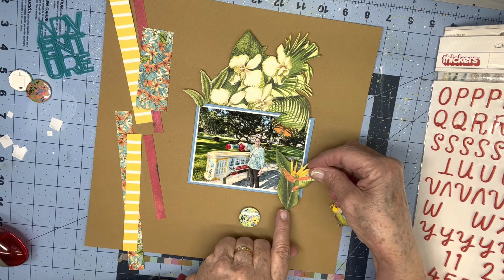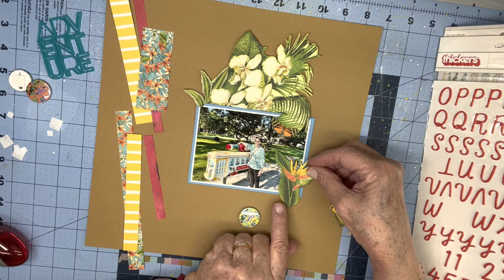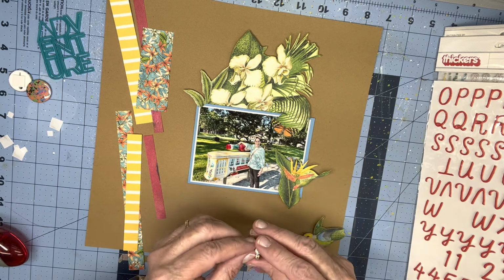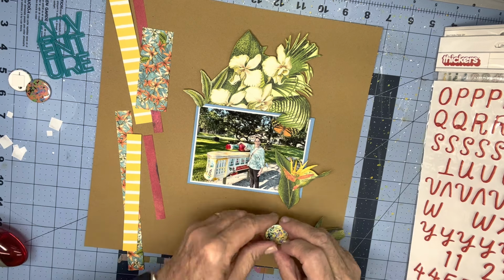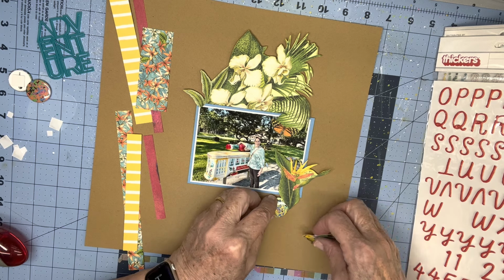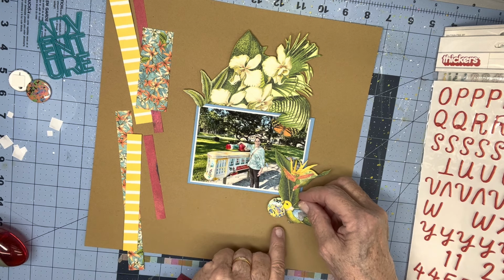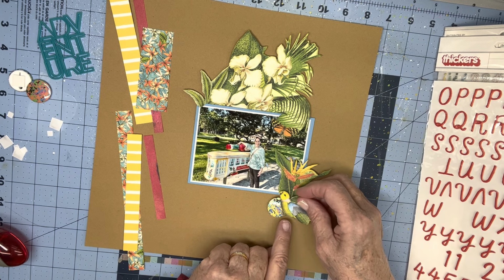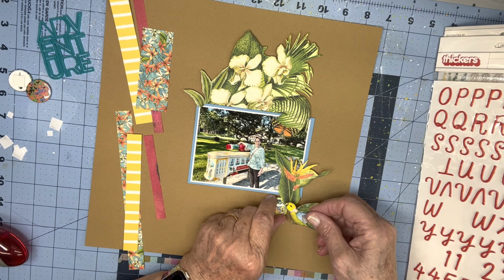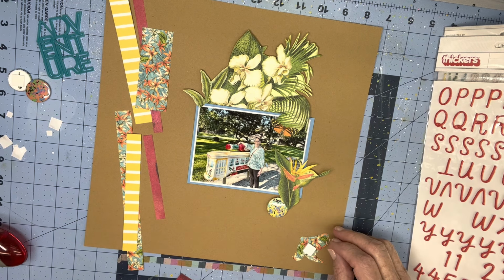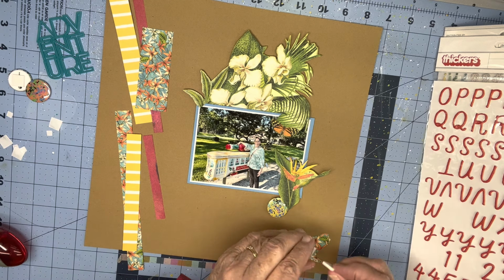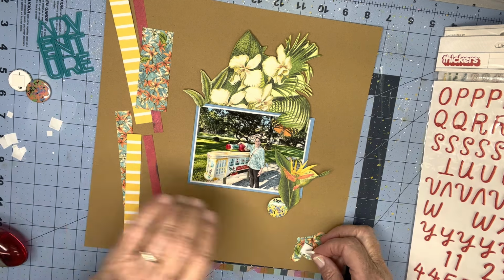I kind of cut them without a hard and fast understanding of where I might put them. So I want to use the yellow flare here because the bird has a lot of yellow. I think I need another layer of foam.